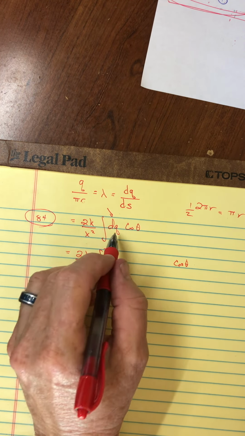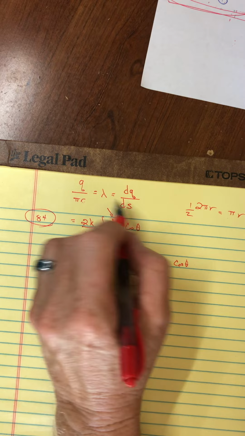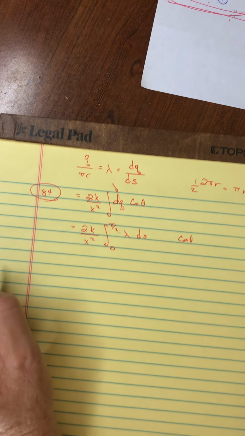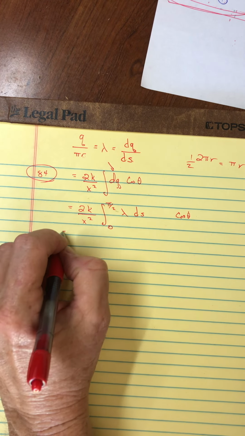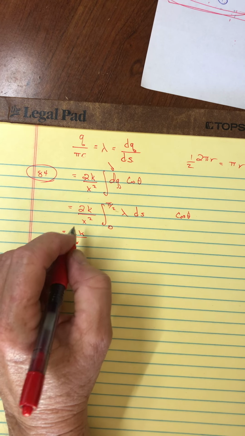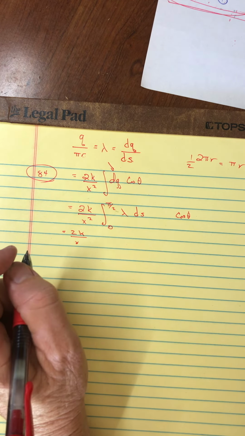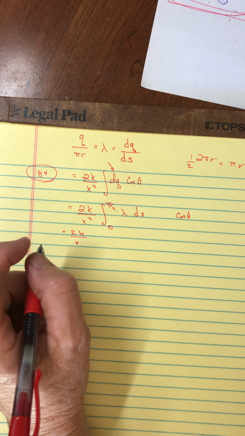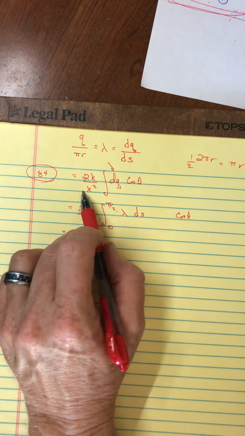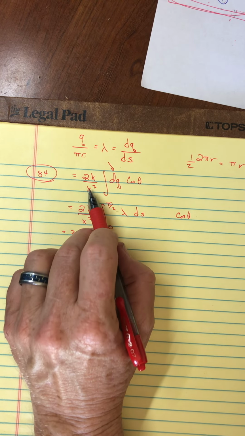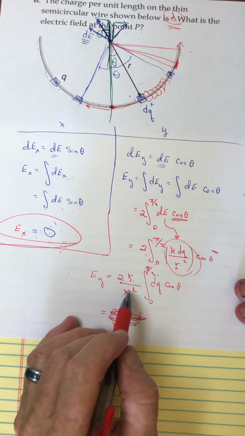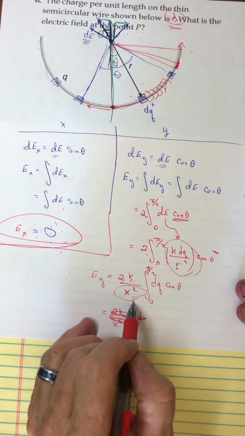Again, why that can be helpful here is I can then replace this dq with lambda ds. And then it's 2k x squared. Now maybe I shouldn't have put that as an x. I did pull it out, but I think I probably should have used the distance away.